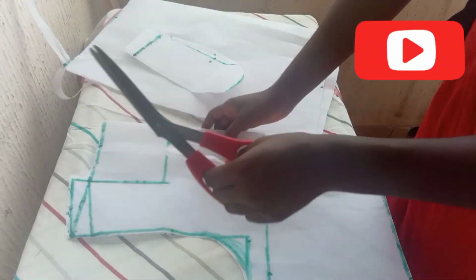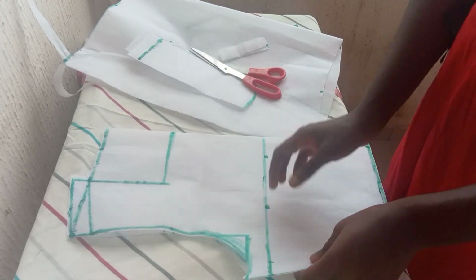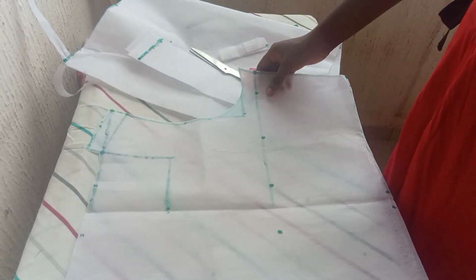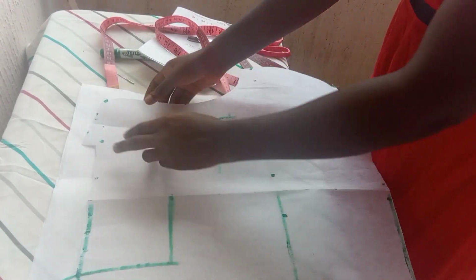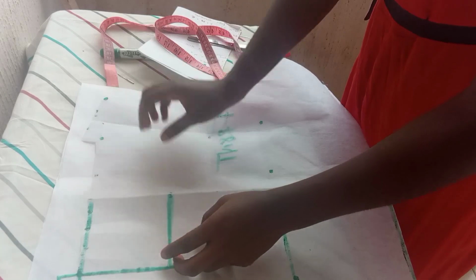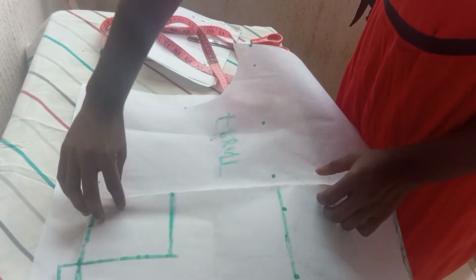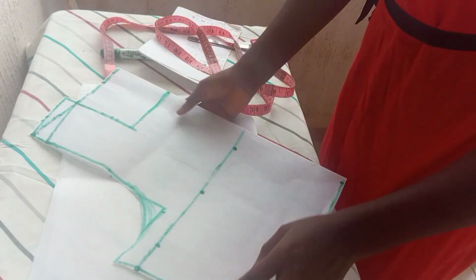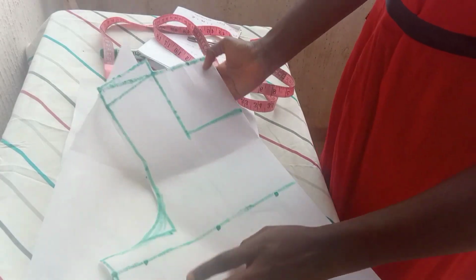So this is it. I'm going to open it up now. So you see it, as you can see. This is the neck. This is where the neck is meant to be. But like we said, we are not going to talk about the styles of neck now. We'll do that on another tutorial.